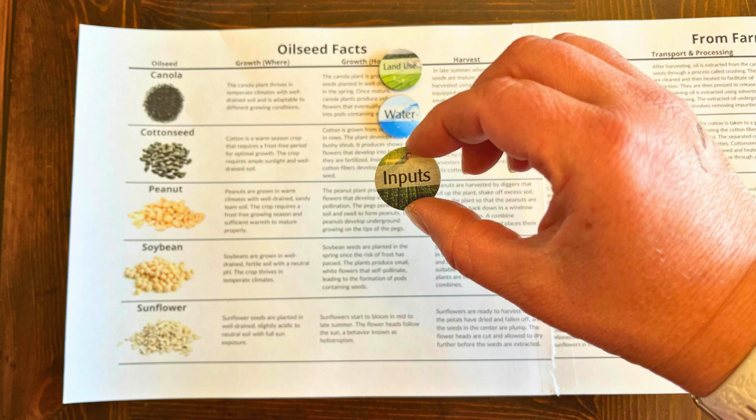All of these crops require various inputs. They require fertilizer to supplement the soil. They may need pesticides to protect them from pests. They require tractors and implements that have entire secondary supply chains that use natural resources to produce and create what the farmer needs to grow the crop.